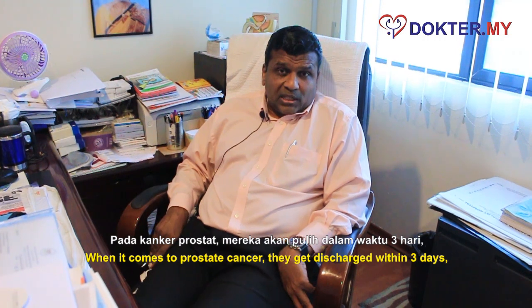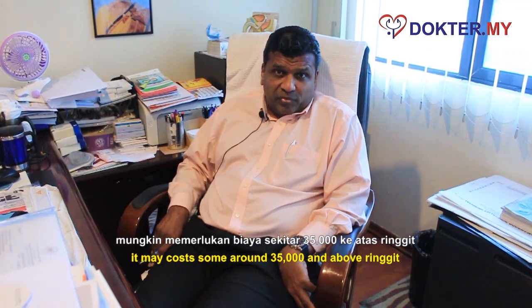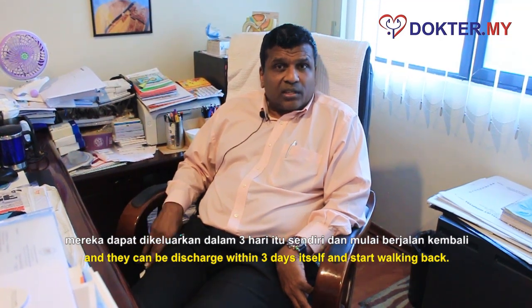When it comes to prostate cancer, they get discharged within 3 days. It may cost somewhere around 35,000 ringgit and above. And they can be discharged within 3 days itself and start walking back.